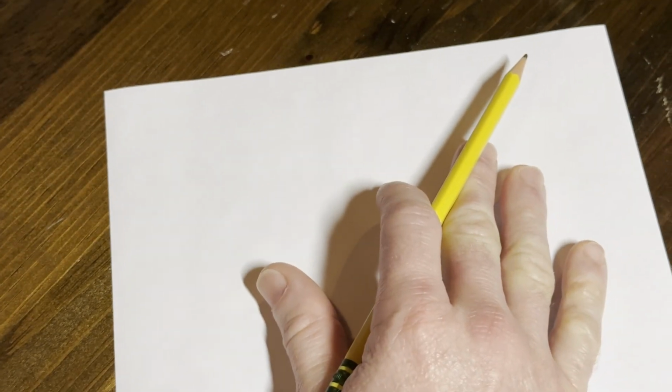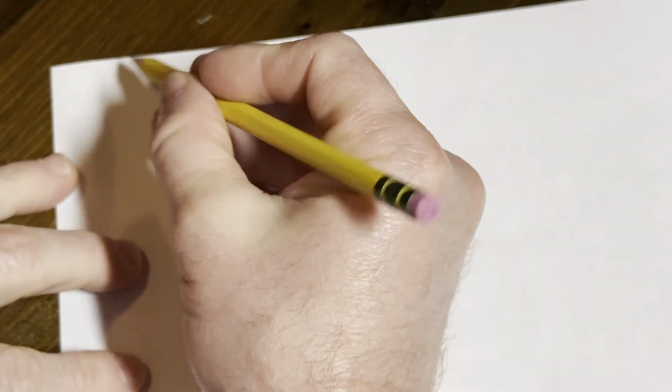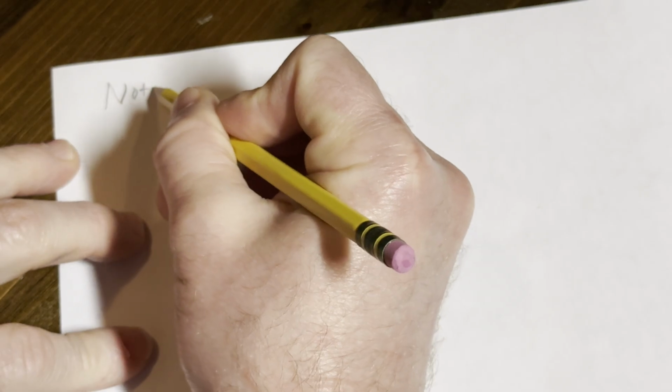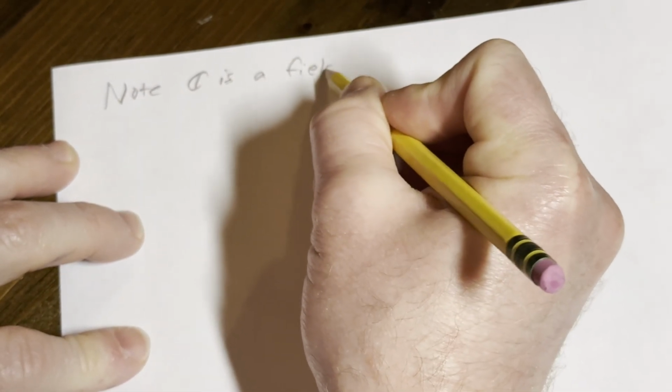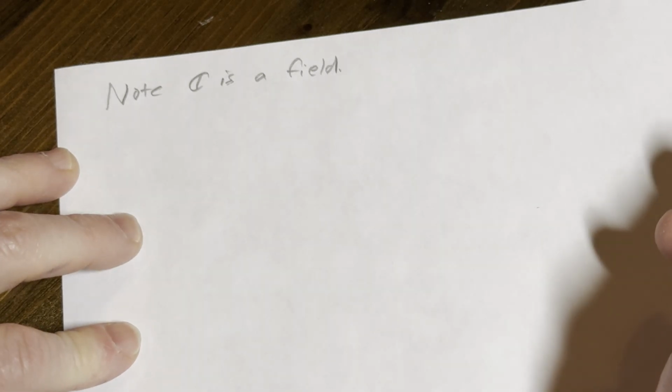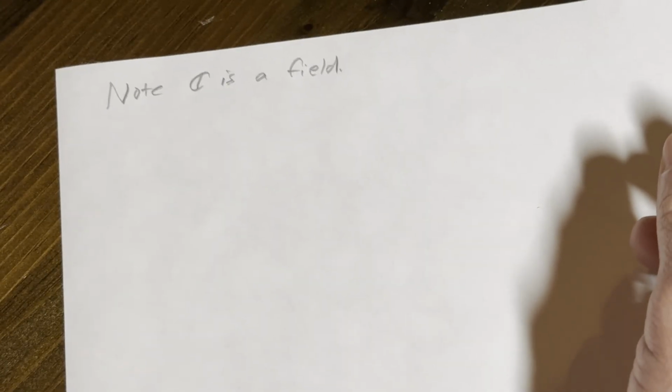The complex numbers are a field. Okay, so note, C is a field. A field is basically a set where you have two operations, addition and multiplication.